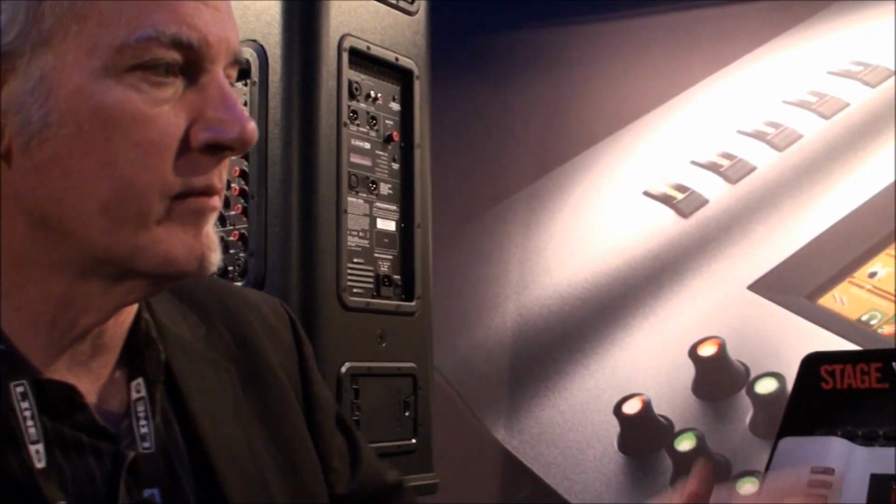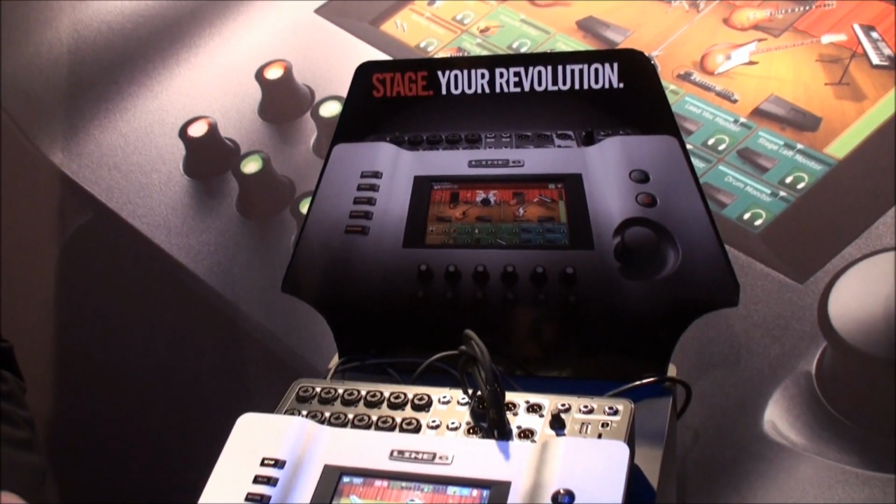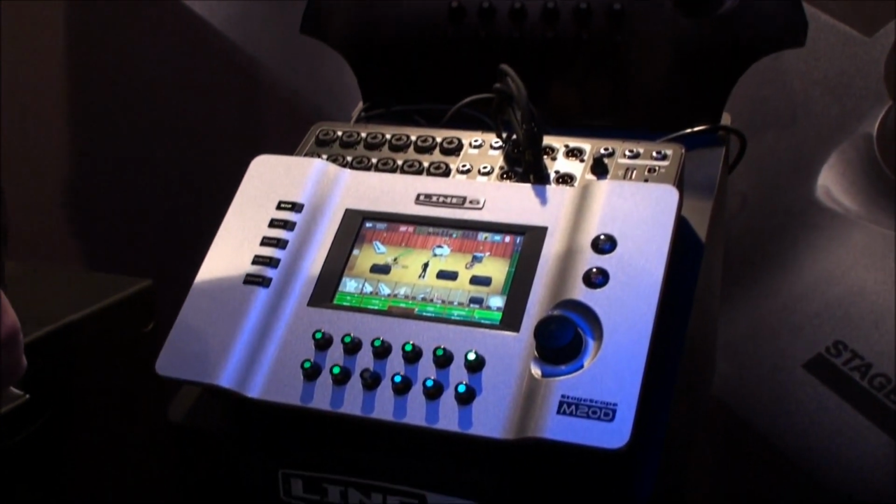So a very simple way to get up and running, to stay up and running, to not have any problems, to take all the worries out of the job of running sound, let musicians be musicians. Right. So that's what we've done here with this whole line of speakers and mixer. Awesome. Wow, that's incredible.